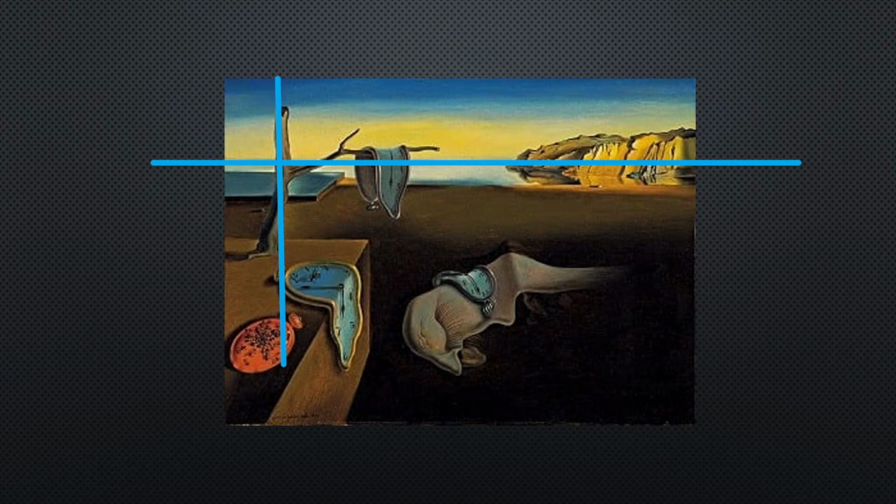This one by Salvador Dali, pretty famous artwork, and I think arguably maybe some other types of composition going on as well. But we have a pretty strong cross here with this little tree and its limb almost in line with the horizon line and this kind of cliff bank over here.